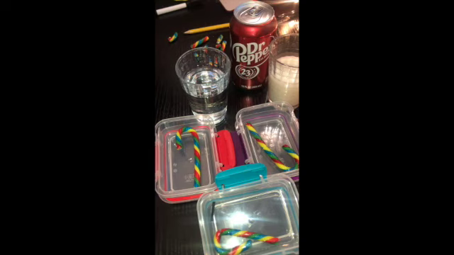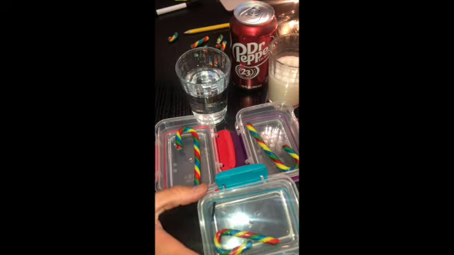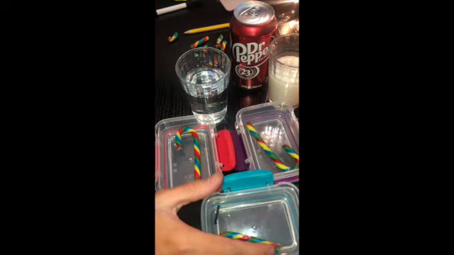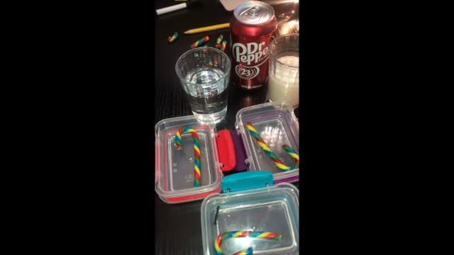Ooh, sounds exciting. And what we are going to do, boys and girls, is find out which liquid dissolves or shrinks our candy cane the fastest. That will be our question.